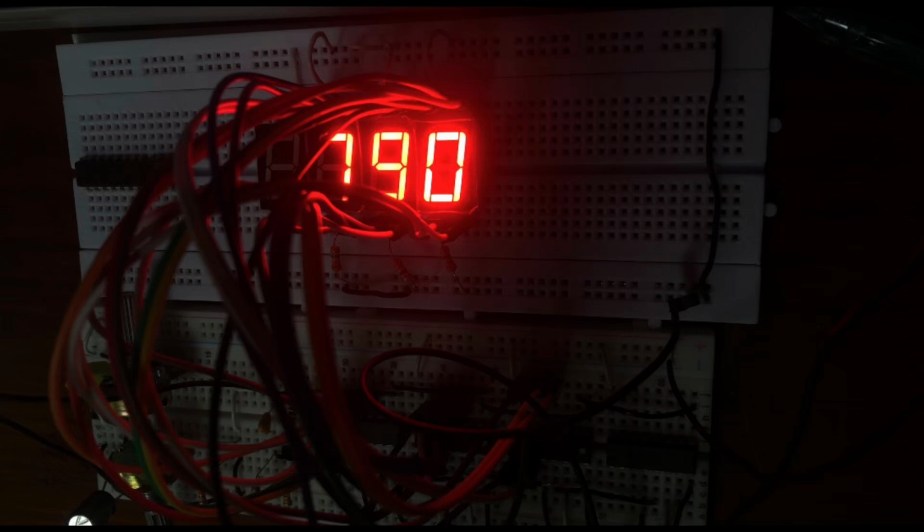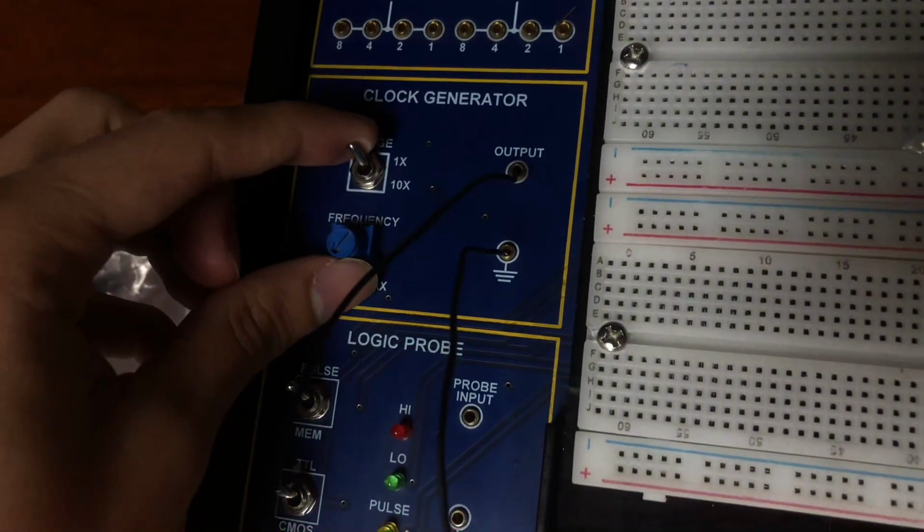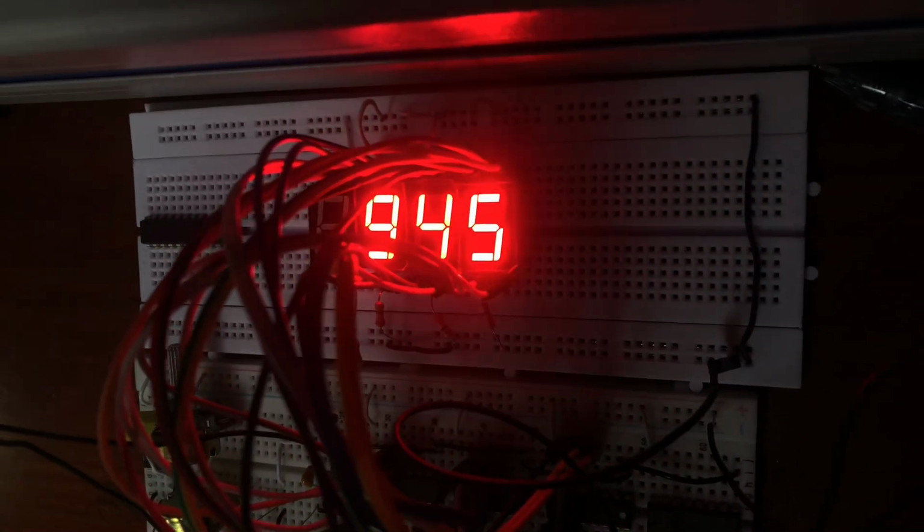Now moving on to the demonstration, we used the clock generator of a trainer board as our input signal. Initially it was somewhat stable at 790 Hz, and when I increased the range of the generator, it started increasing.